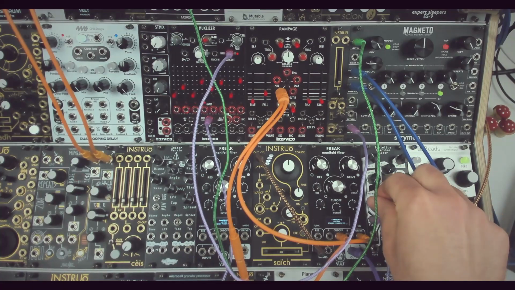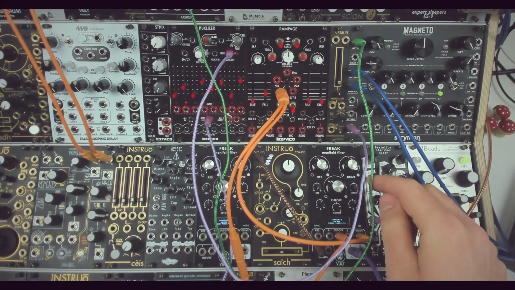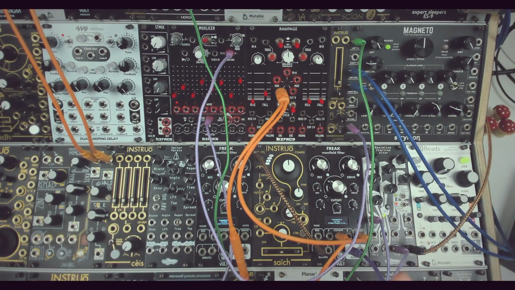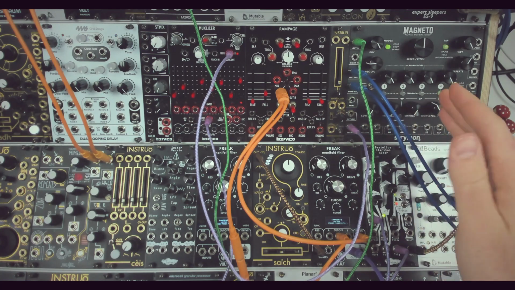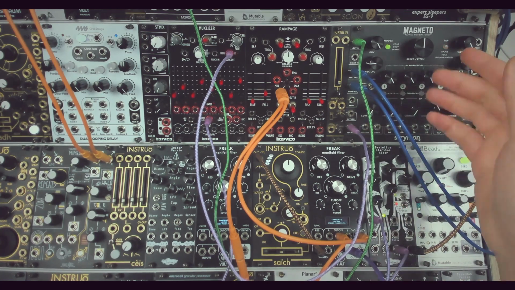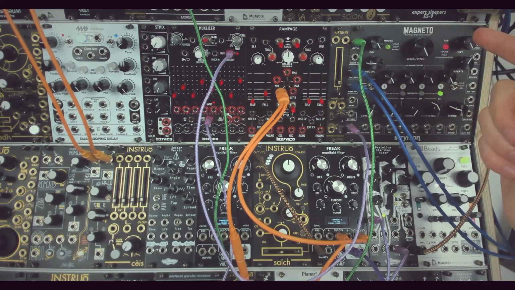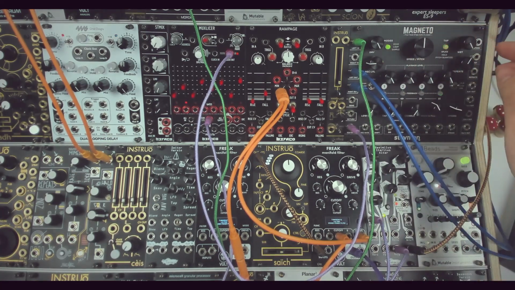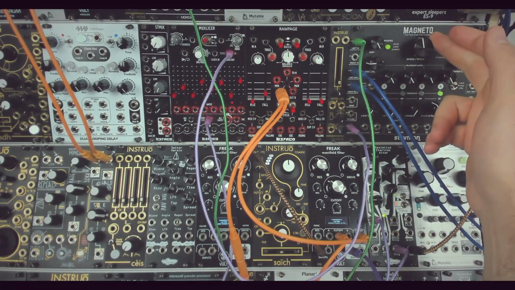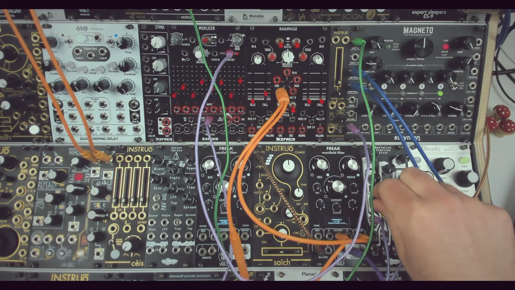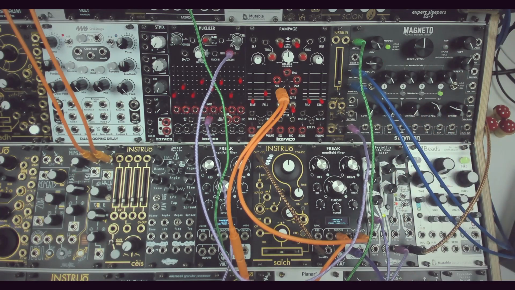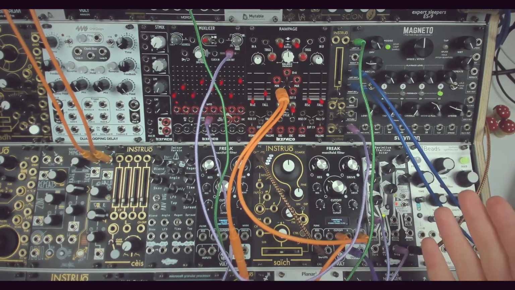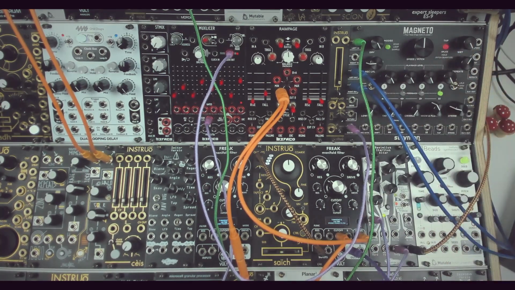And now the clock will set the delay time, but as far as I know there is no way to divide or multiply this clock. So if I change the pitch or the speed, it will change, but we'll go back to be in sync with the incoming clock. So if you want to sync Magneto, you will probably want to use a clock modifier to divide or multiply the clock, or to use the tap tempo.